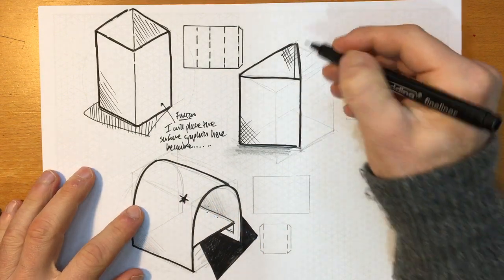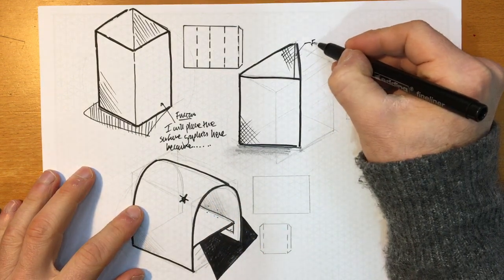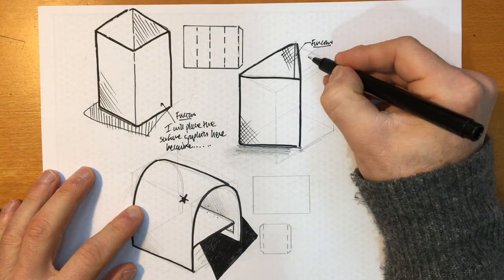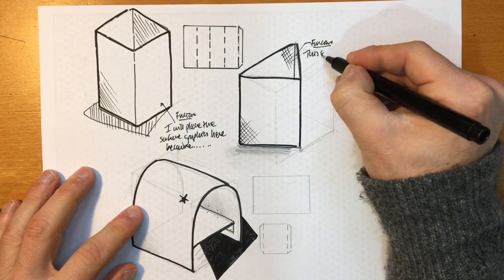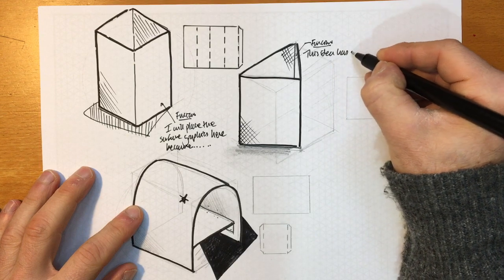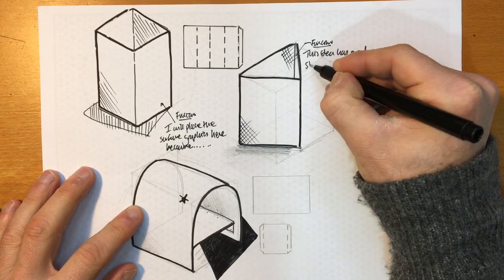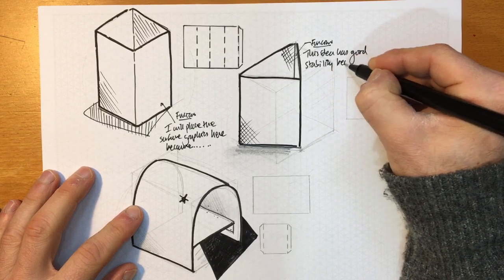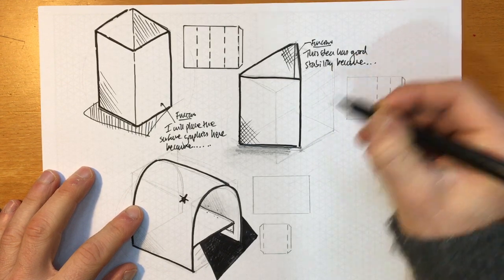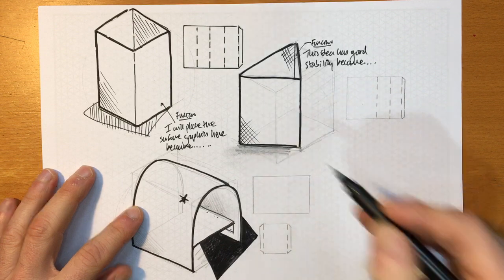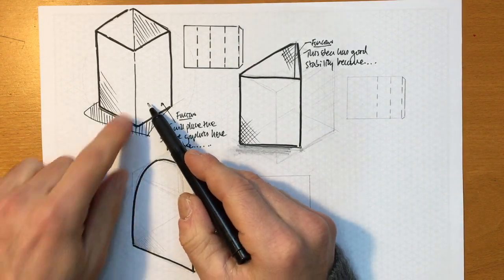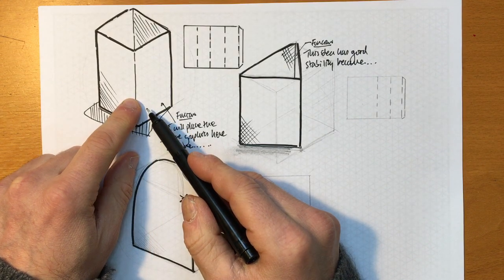In this idea over here, again, I could put a little arrow, I could put the title function, and then I might say something like, this idea has good stability, which means it's not going to fall over, because it's got a large surface base, which means it's not going to fall over all of the time. This one's quite good because it could collapse. You can put it in the post as well.